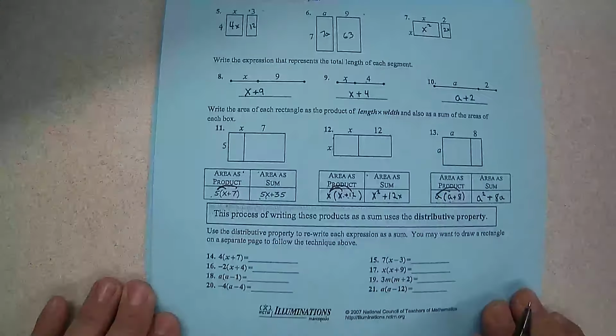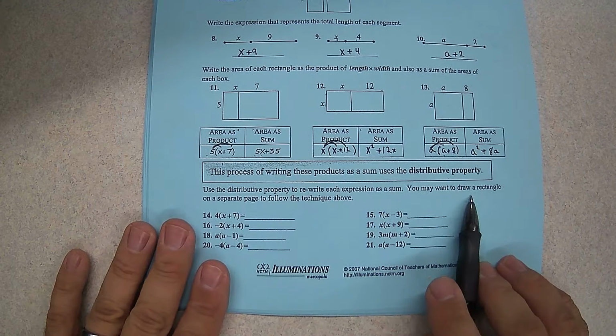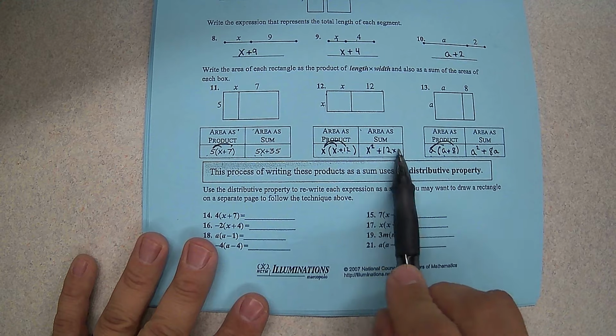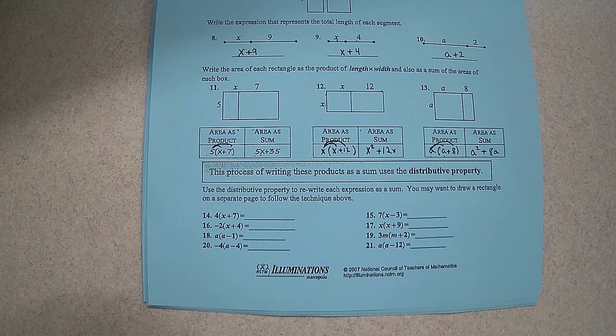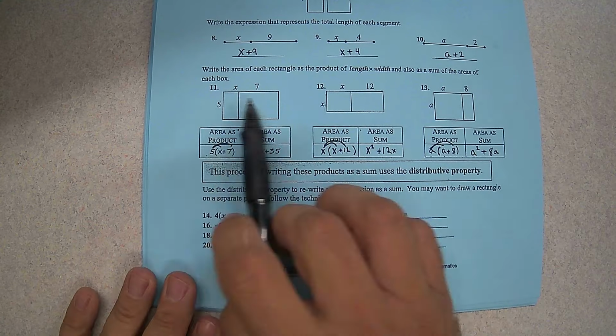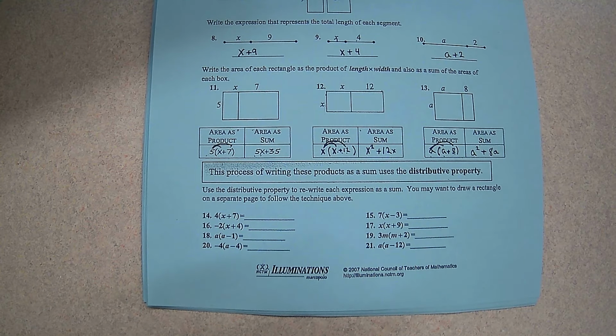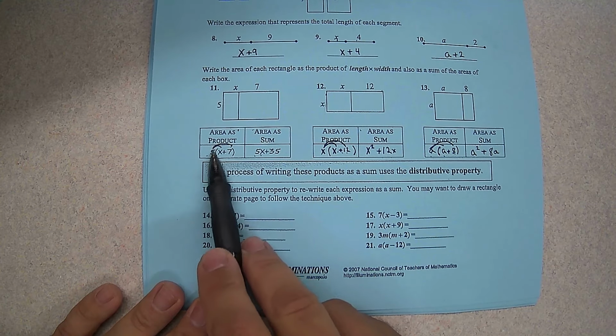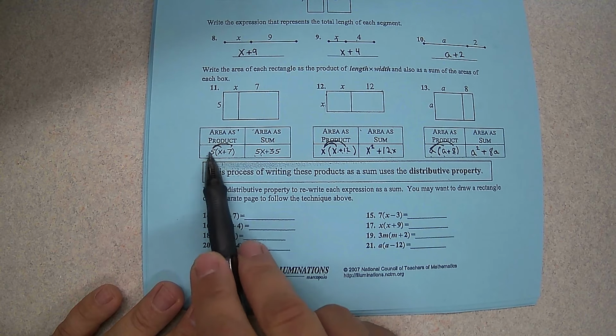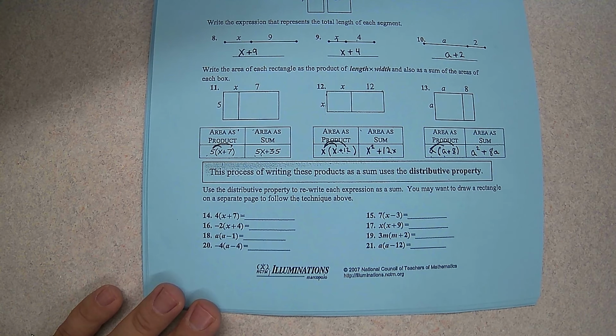As we use these, this is what we call our distributive property. This sum is using our distributive property. But as we do this, we don't always want to draw these rectangles. So what I do is they're written like this, and I just go ahead and multiply that through.